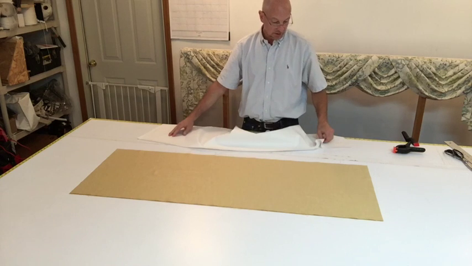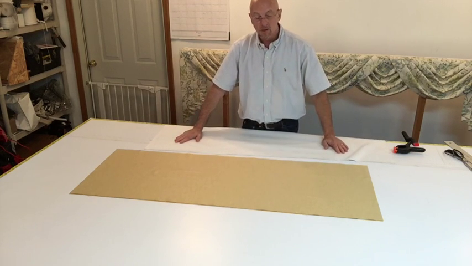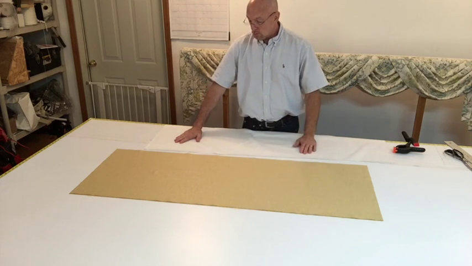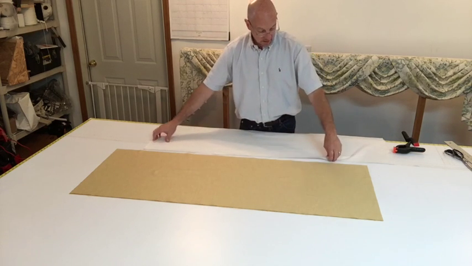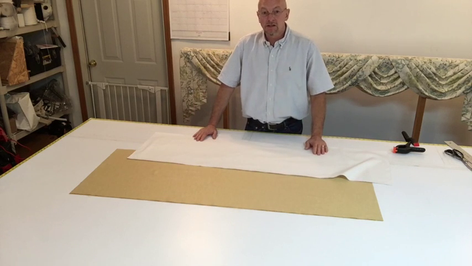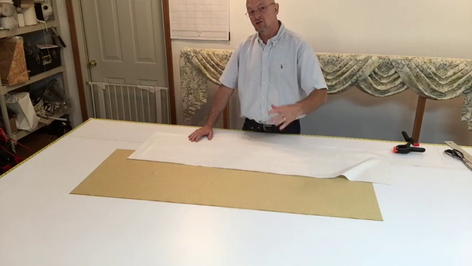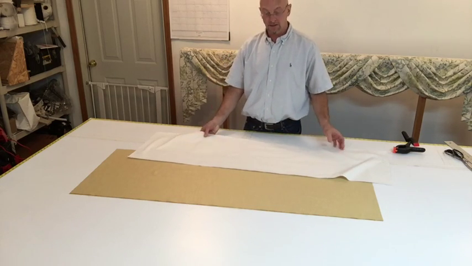So if you want a 16-inch long valance, you're going to cut your material 19.5 inches. With the lining, your valance again is 16 inches long. You want to cut your lining 1 inch shorter, which is 15 inches.